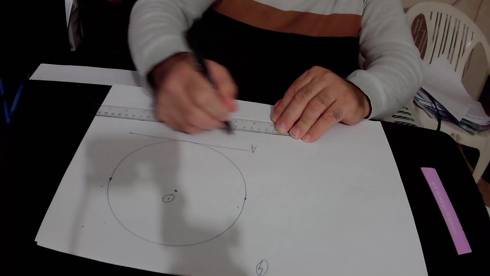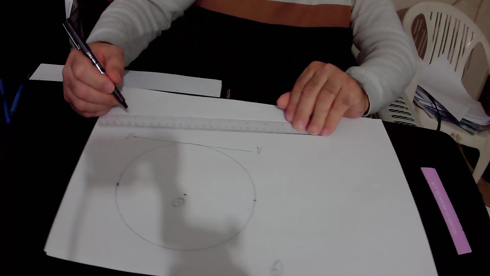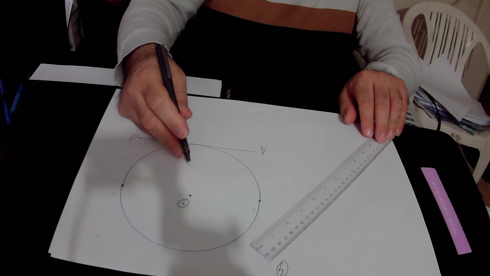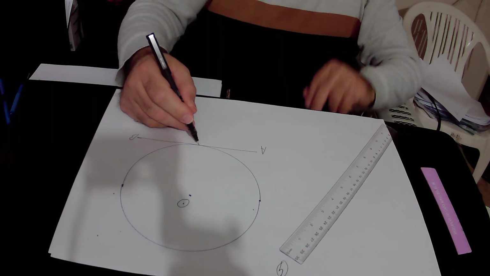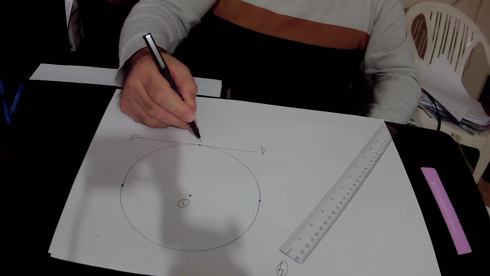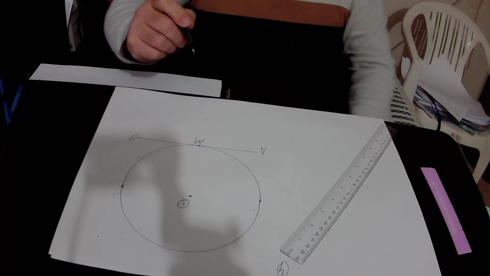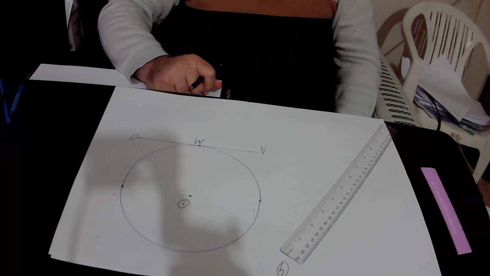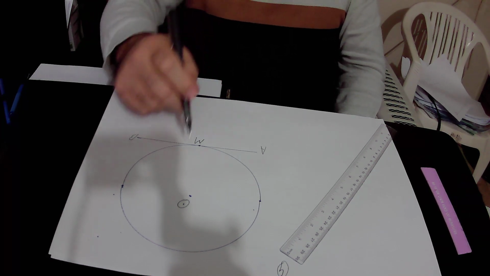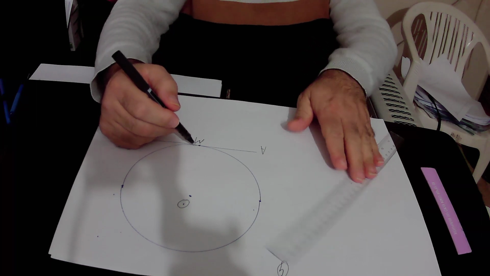actually tangent AB. This tangent is tangent to this blue circle. At this point we will define the touching point between the tangent and the blue circle as point M. Then we will join together points O and M by a straight line.